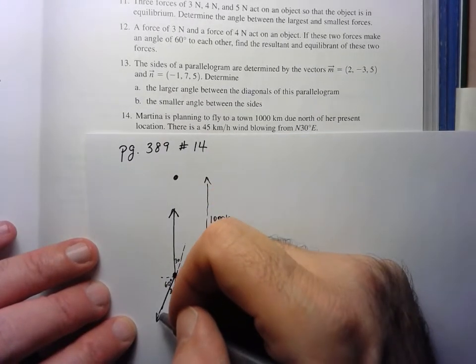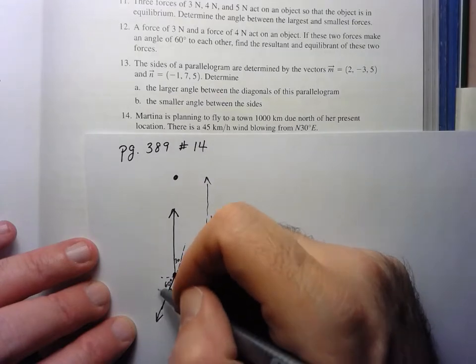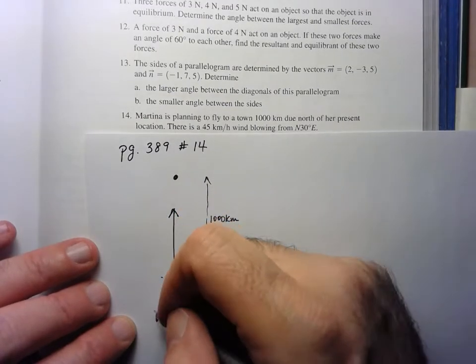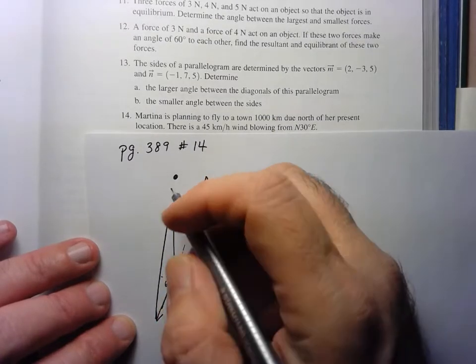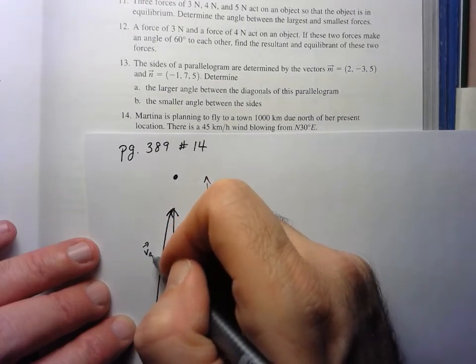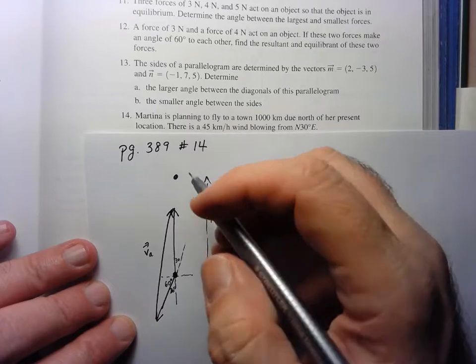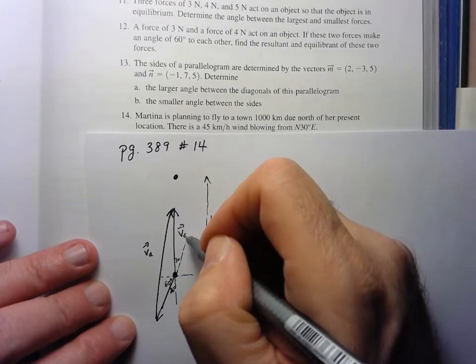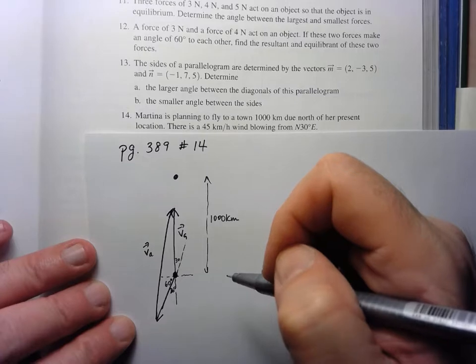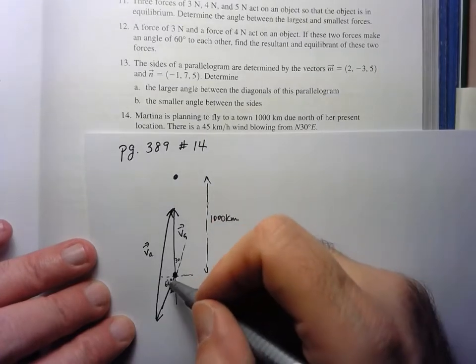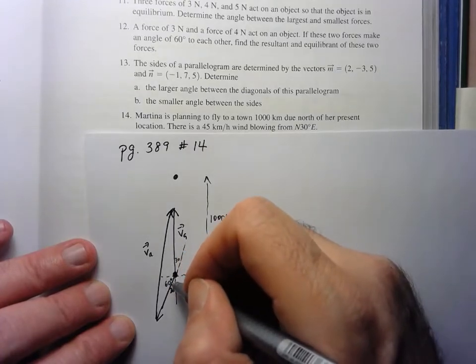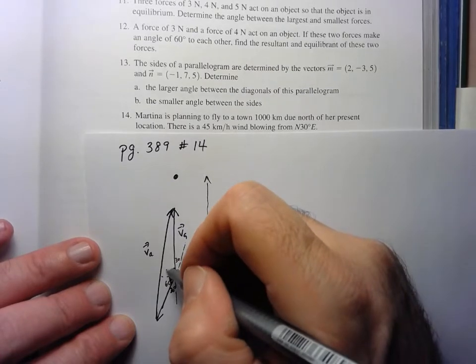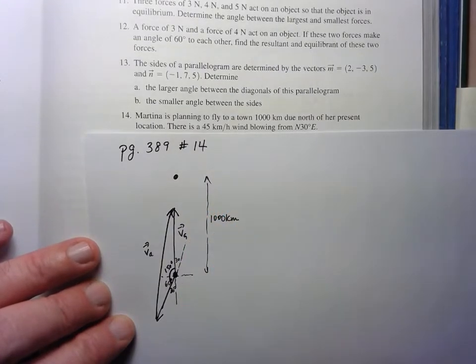So there's my wind velocity, and then remember that the wind plus the air velocity of the plane is going to give me the resultant velocity, so tip to tail addition. This is going to represent the velocity of the plane, the air velocity, and this is going to be what we call the ground velocity or resultant velocity. First thing I notice is that I have this angle of 60 plus this angle of 90, so the angle inside my triangle is 150 degrees. It's a little awkward because it's such a thin triangle, but we can work with it.